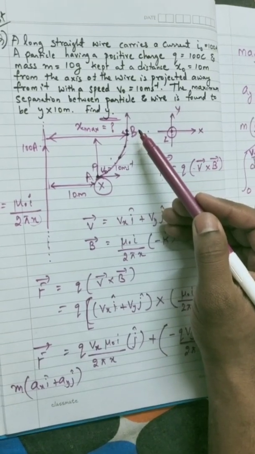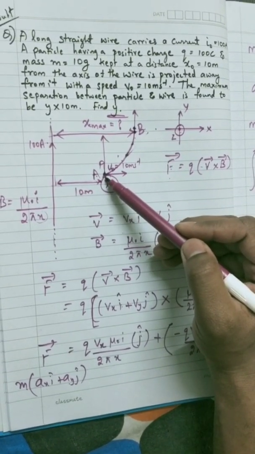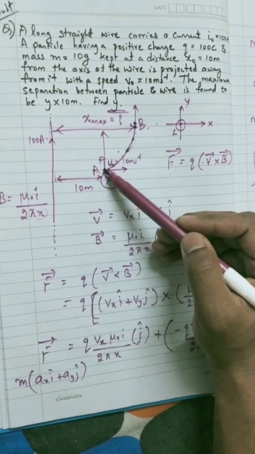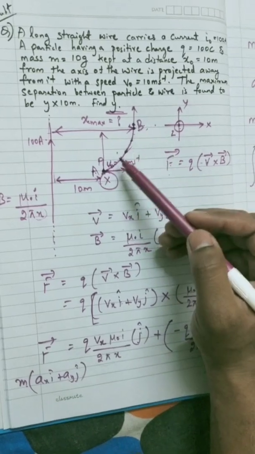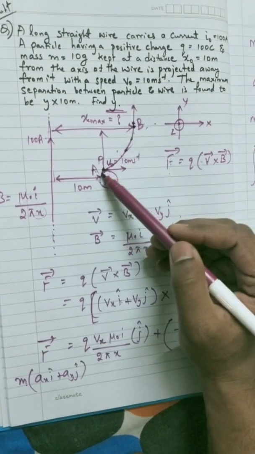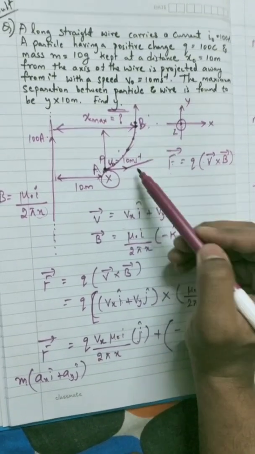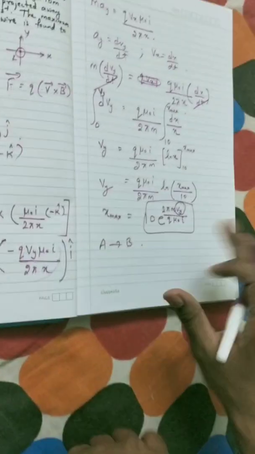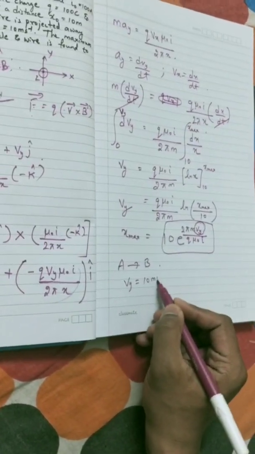That means the change in kinetic energy is 0. So the kinetic energy at point A should be equal to the kinetic energy at point B. That is only possible when the speed at point A is equal to the speed at point B. The speed at point A is 10, so the speed at point B should also be 10. So here we have to substitute Vy equal to 10 meters per second.